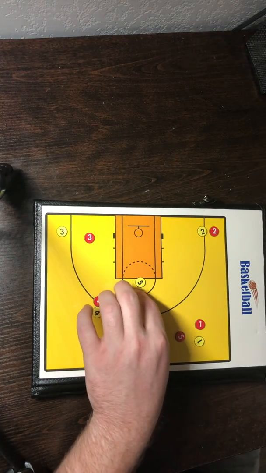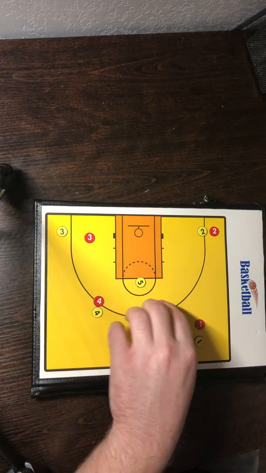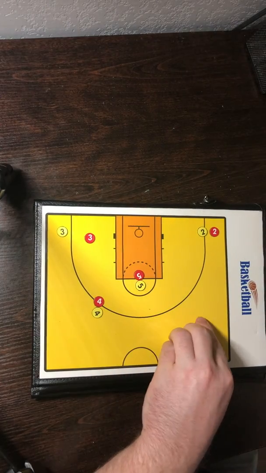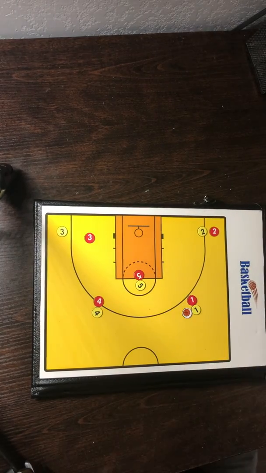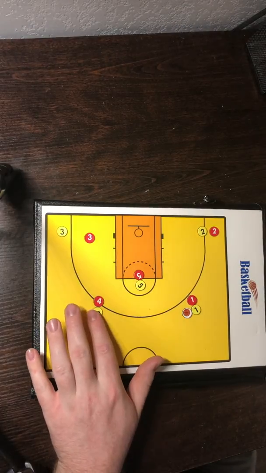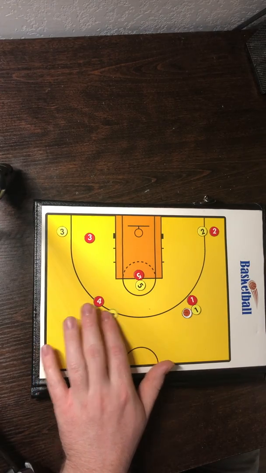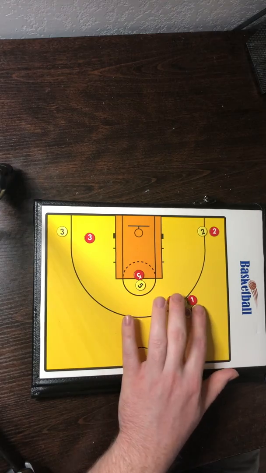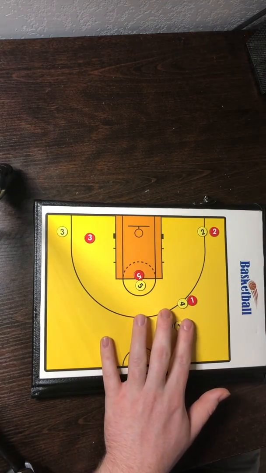Let's say the one has the ball again. The four. So it's the same thing for anything. So let's say the four sets the screen on the one. The four has to push his guy.